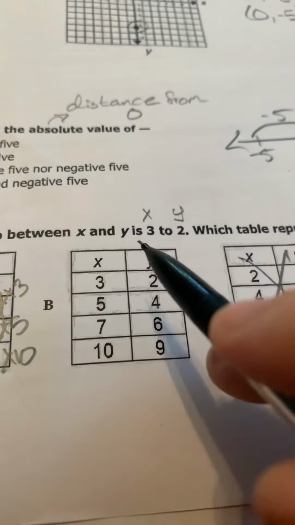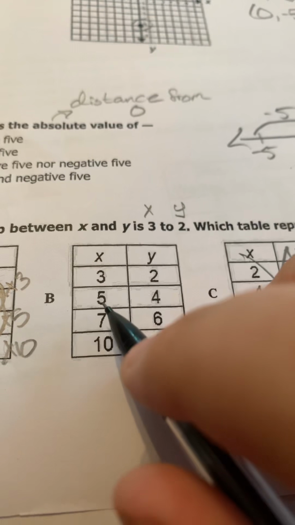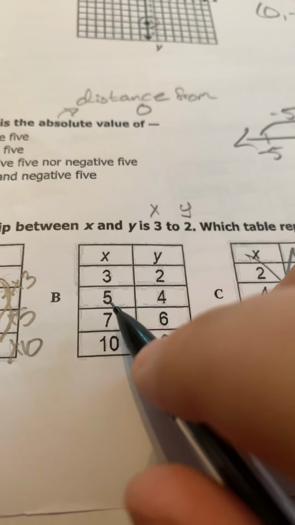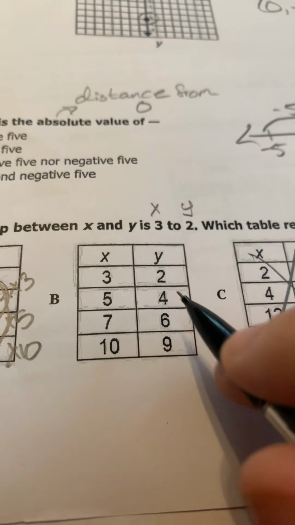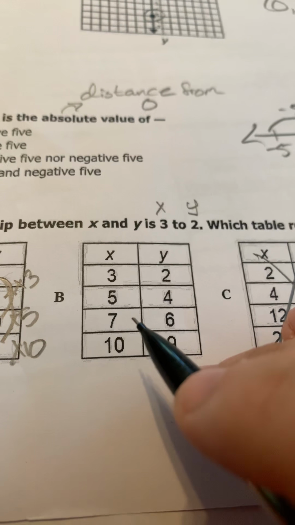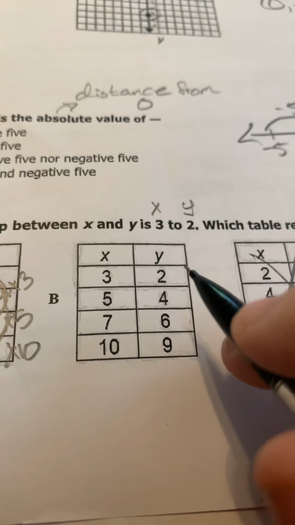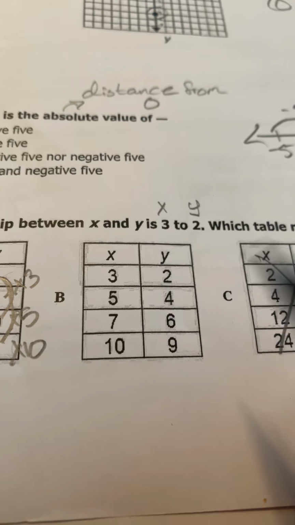If I look over here, well, 2 times 2 is 4. 3 times 2 is not 5. If I multiply 3 over here, 2 times 3 is 6. Well, 3 times 3 is 9. This one, you're adding, which doesn't work.